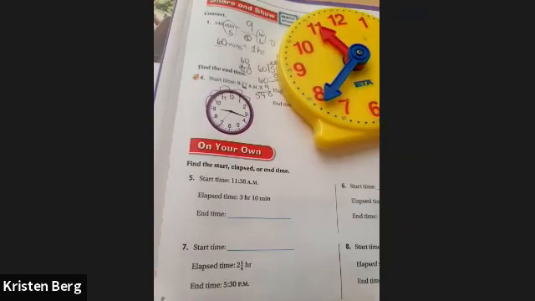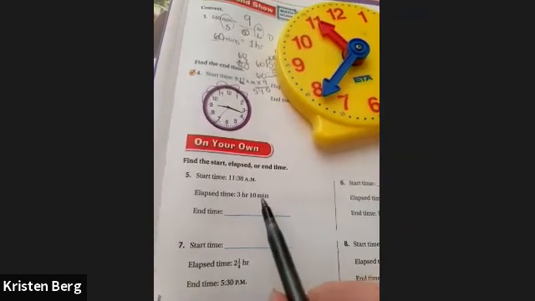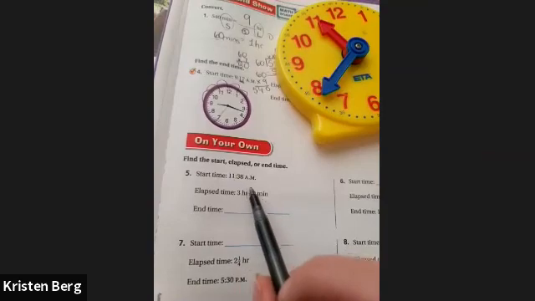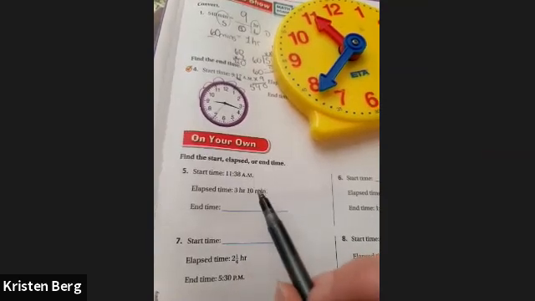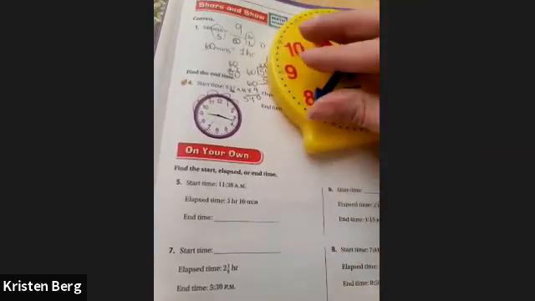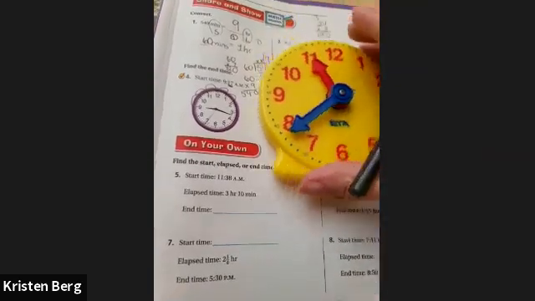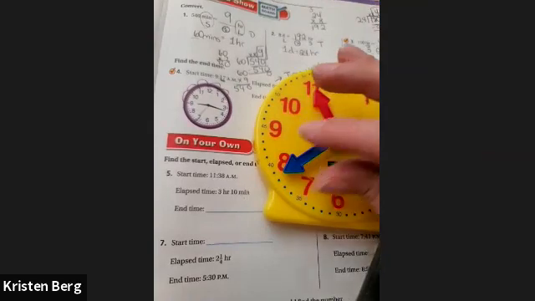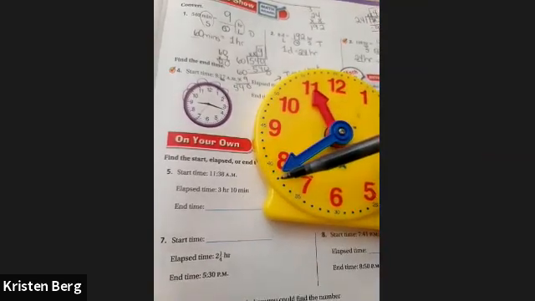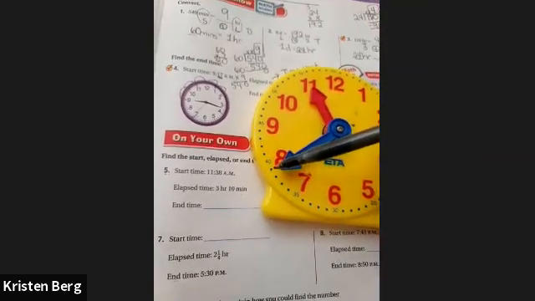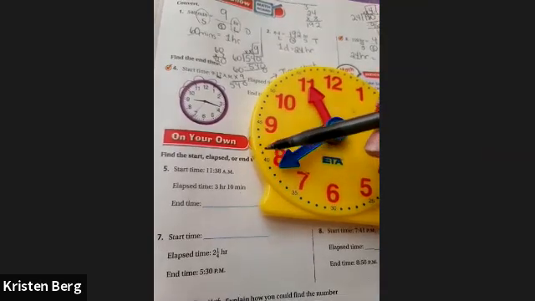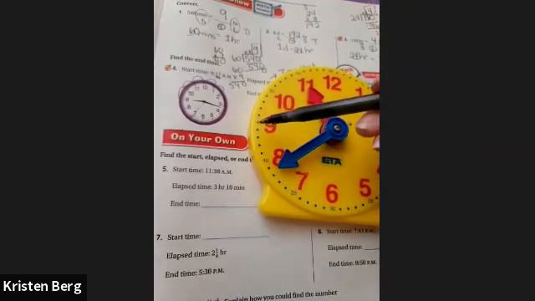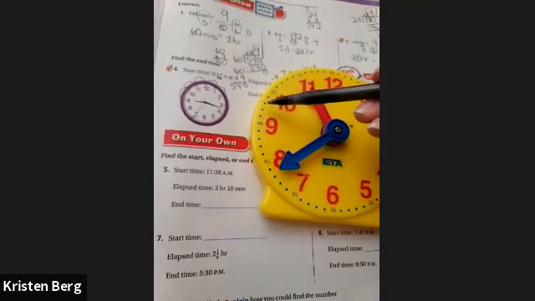They said that 10 minutes elapsed. So we're just going to worry about the minutes first. I always teach my students to worry about the minutes first, then worry about the hours. So I'm going to worry about just the minutes. So I'm going to go 10 minutes. So 1, 2, 3, 4, 5, 6, 7, 8, 9, 10.